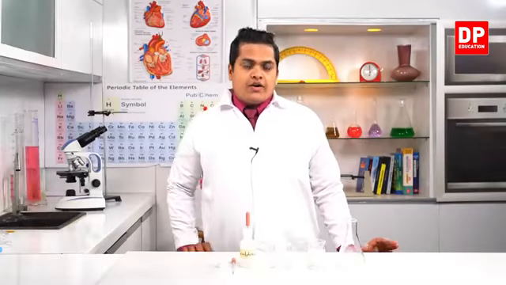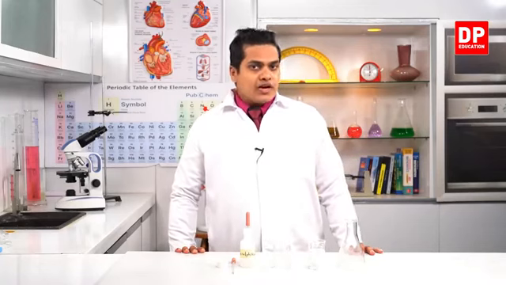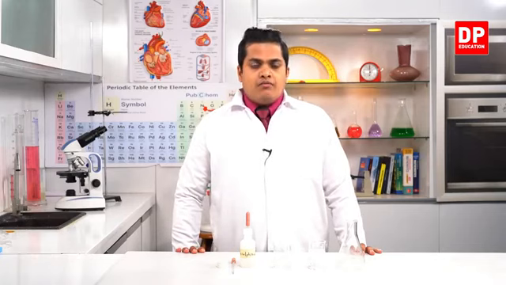Right, my dear children. Now in this experiment, we'll be observing what kind of a reaction this neutralization reaction is. In a neutralization reaction, an acid is reacted with a base, or a base is reacting with an acid. When reacting an acid with a base or a base with an acid, both the acidic and basic features disappear to form neutral substances.